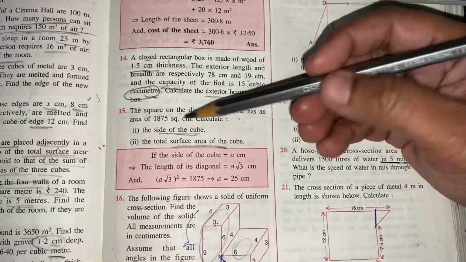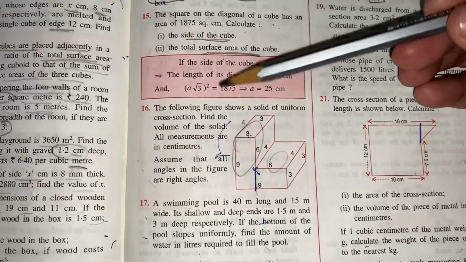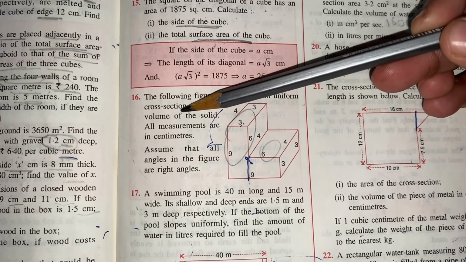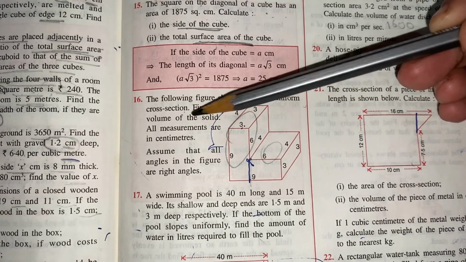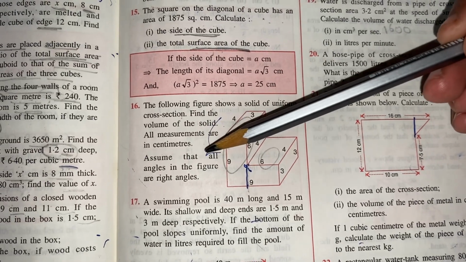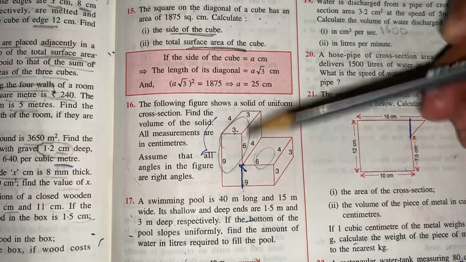Here is question number 16. The following figure shows a solid of uniform cross section. Find the volume of the solid. All measurements are in centimeter. Assume that all the angles in the figure are right angles.